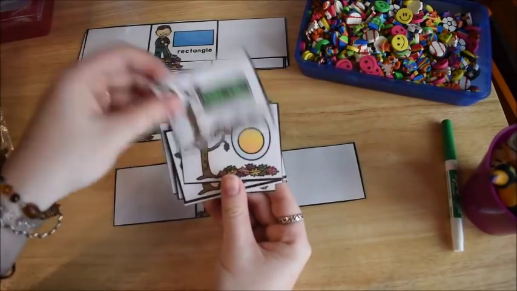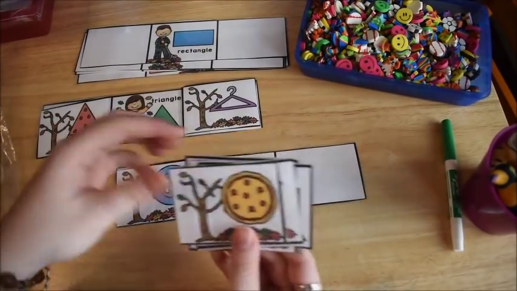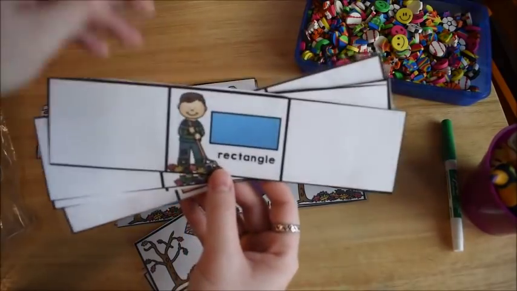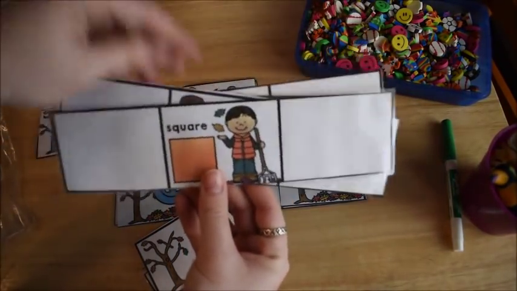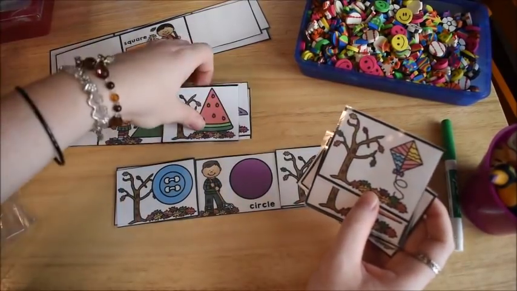And again, the child would go through their cards and they would find something in a circle shape. There's one and there's the other one. And they would fill out that card and then they'd go on. And there's just a couple of different 2D shapes in here for them to practice. And they have their little cards to do, and they match it up.